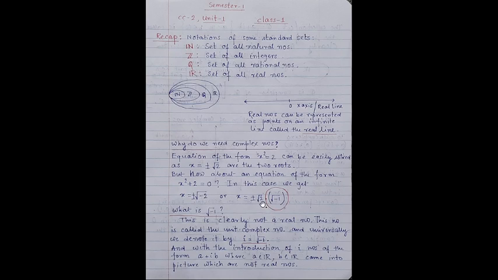So √2, that part is real, that is something that you know. So take it out and you are left with some quantity of this form, root over minus 1. Now, what is this root over minus 1? Of course, it's not something which is real, so it's not a real number.